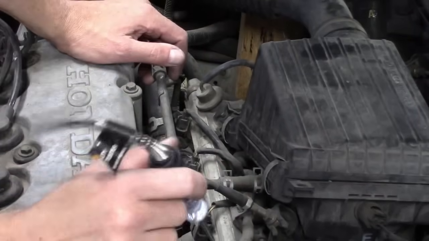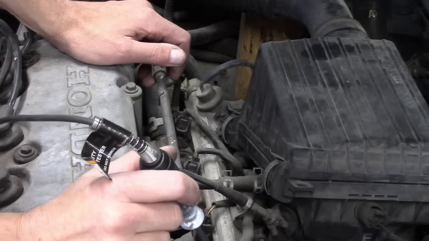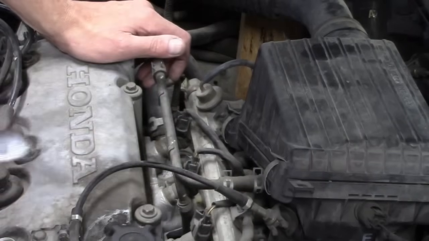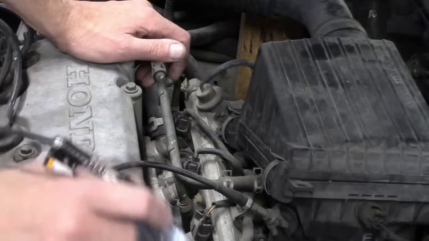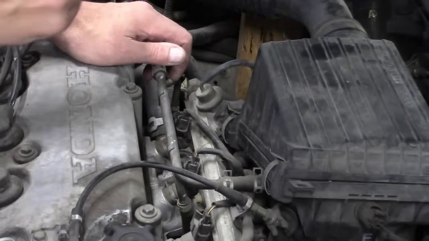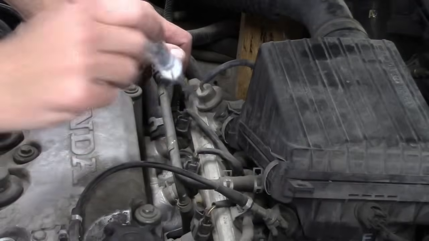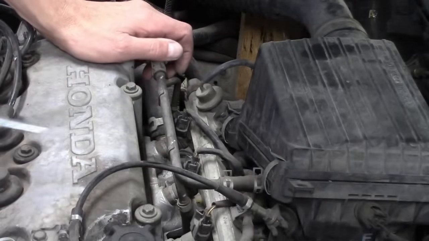And then when it's time for that injector to fire, the PCM closes the ground, which of course completes the circuit, opens the injector, and then it opens the ground, of course, turning that injector off. And it uses the cam and crankshaft position sensors to know which cylinders to do that for at what exact time.